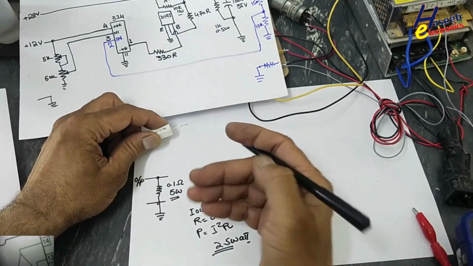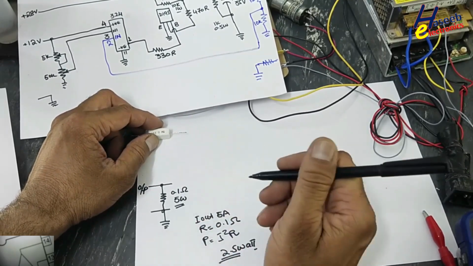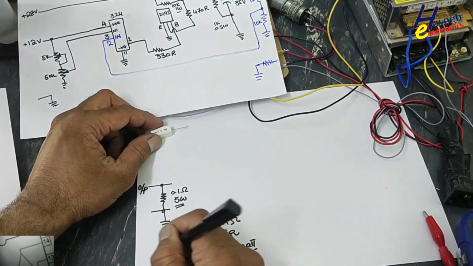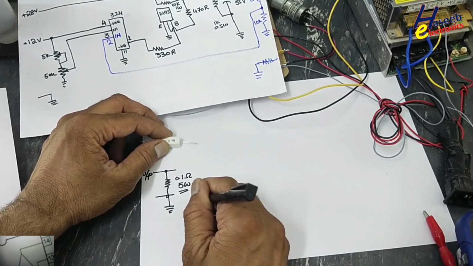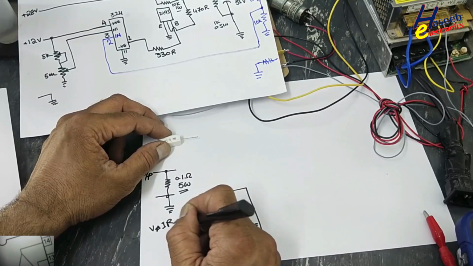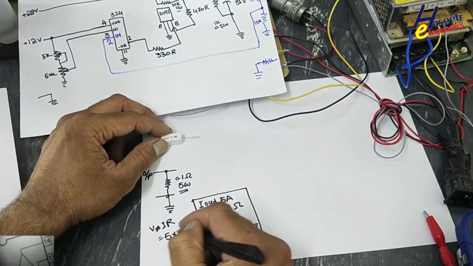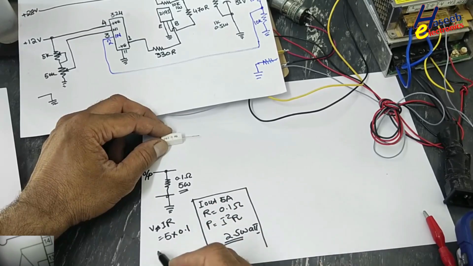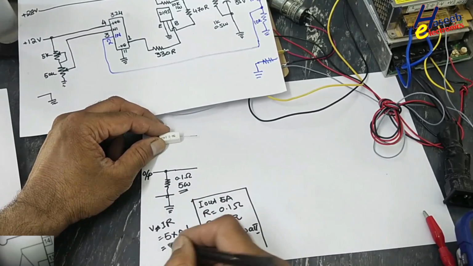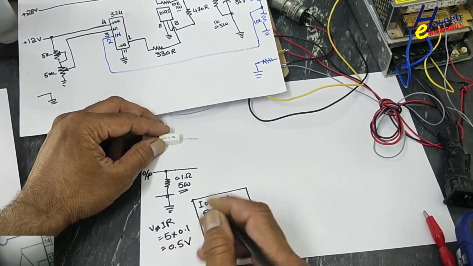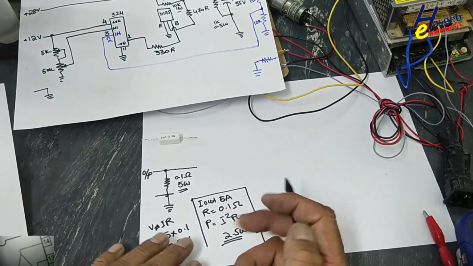So if 5 ampere current flows through this circuit, that means V is equal to I into R. This is the power calculation. V is equal to I into R. Current maximum 5 ampere. That means when 5 ampere current flows, we will take 0.5 volt output from this resistor. 0.5 volt will drop across this resistor.